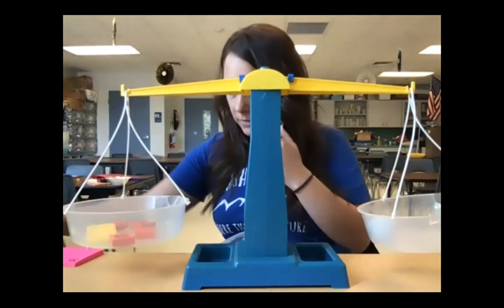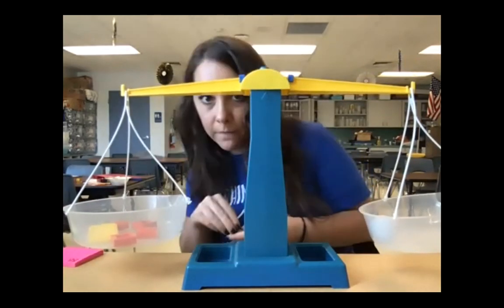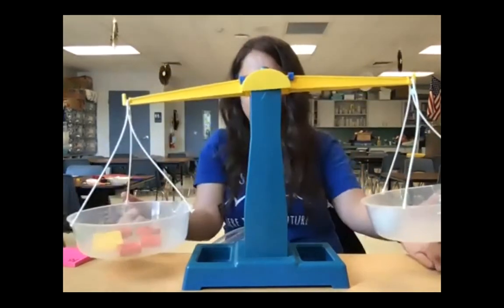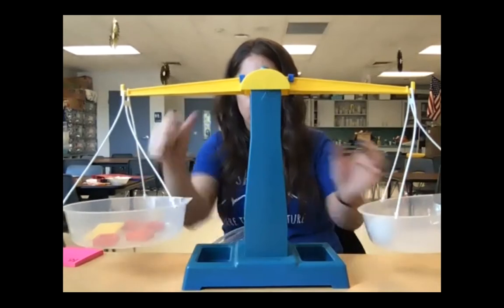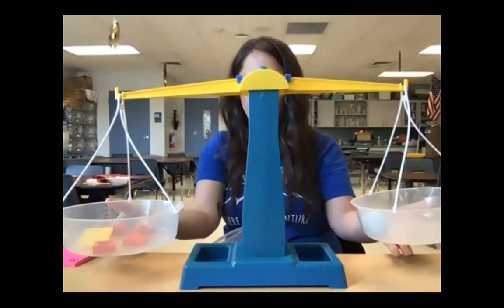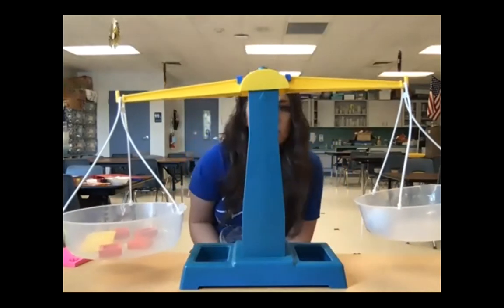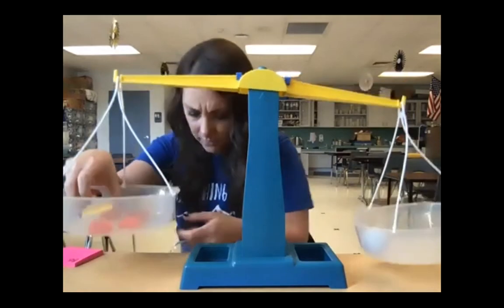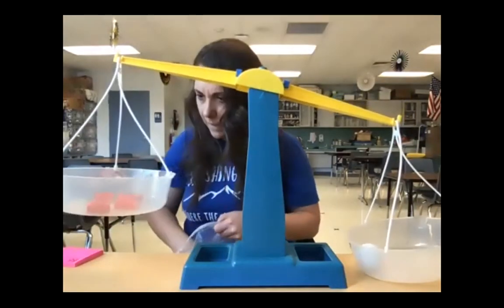Switch to my 1s. So we're at 10, 20, 30, 40, 50. Now that I'm looking at it, hold on. All right, now that I'm looking at it, this side looks too low. Let me take out a 10 and go back to my 5.